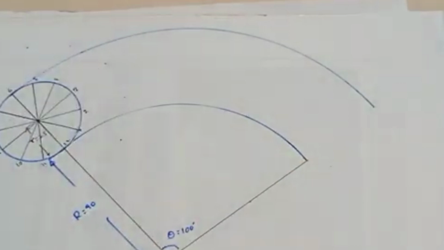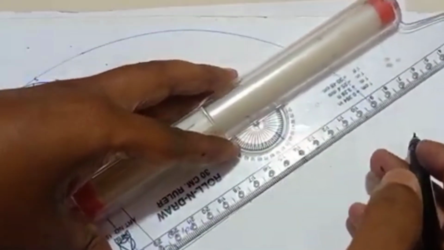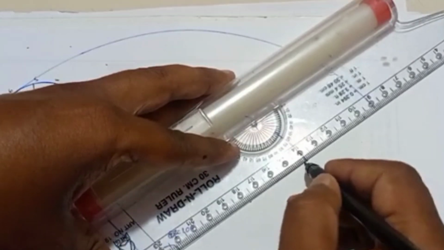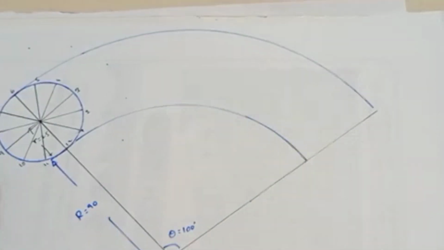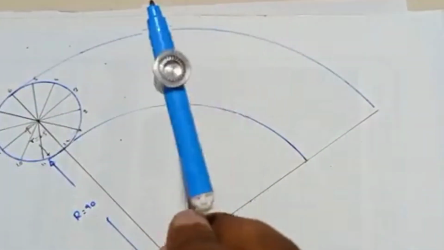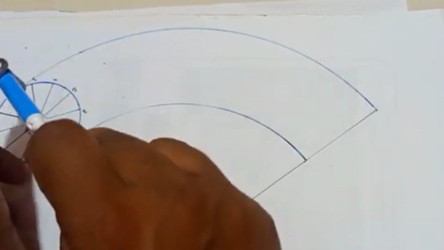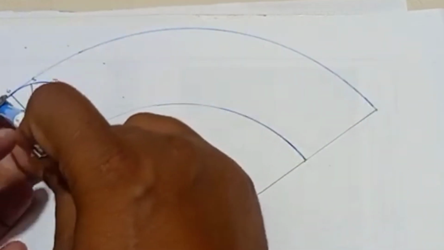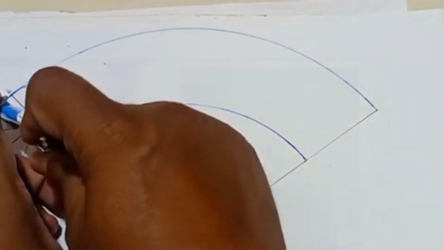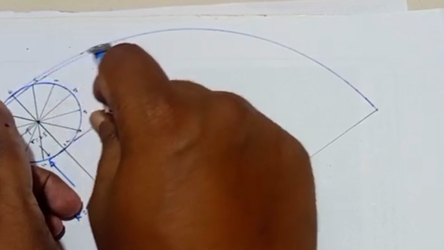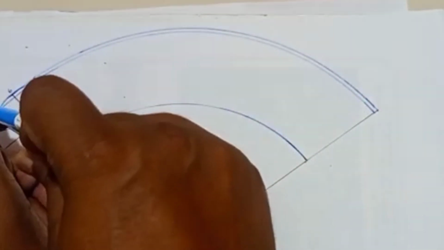I'll be extending this one first. So this first point is done, the extreme corner. Now from point number 7, measure. Next, now point number 8.